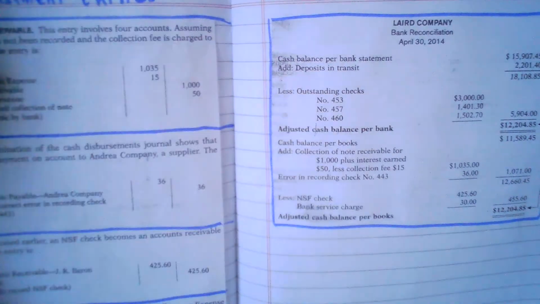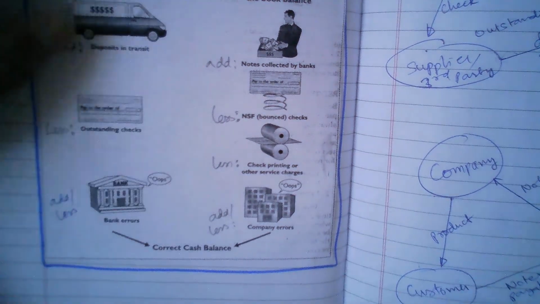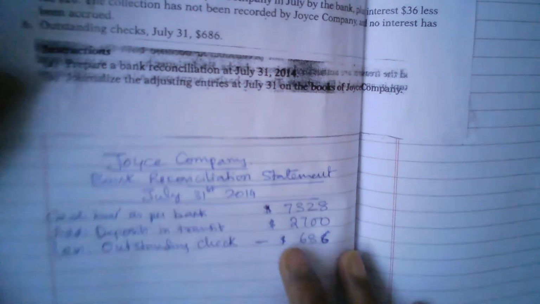And if I again go back to this, any errors? So here there are no errors in this example. Similarly, any errors from the bank side? There can be banking errors, but no errors are mentioned. So therefore, the bank part is completed.